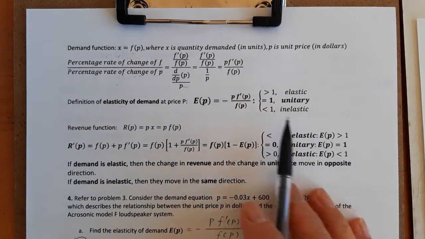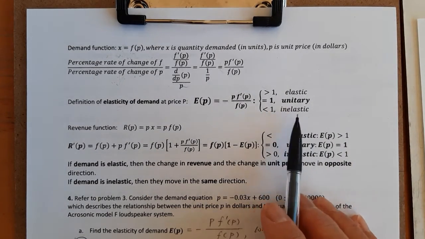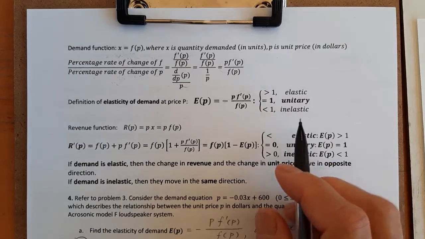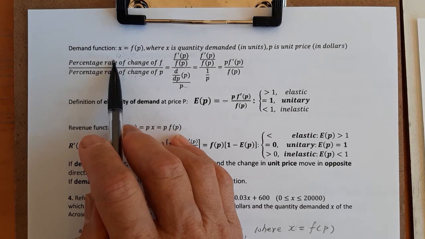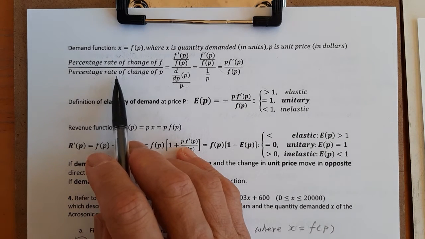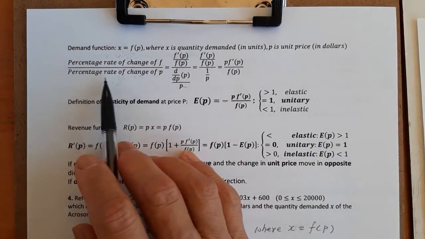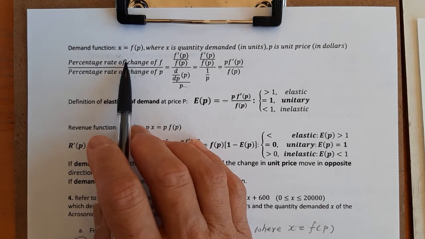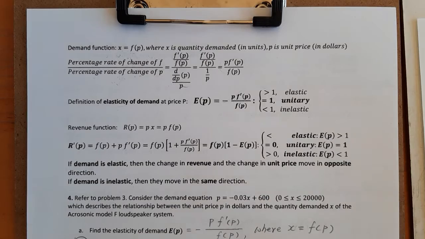Elastic means larger: you can change more. Inelastic is a smaller one, so it changes slowly. That is less than 1. The numerator, the quantity change, is smaller than the price change in percentage, then we call it inelastic. If you change the price by a larger amount, but your demand changes by a smaller amount, that is inelastic. In economics, we call this elasticity.